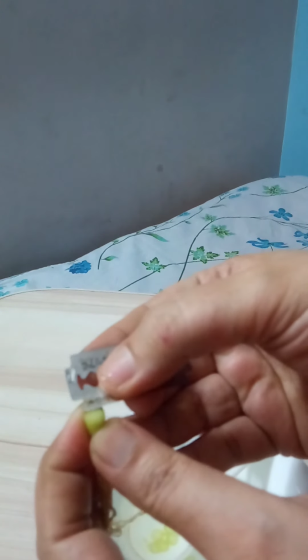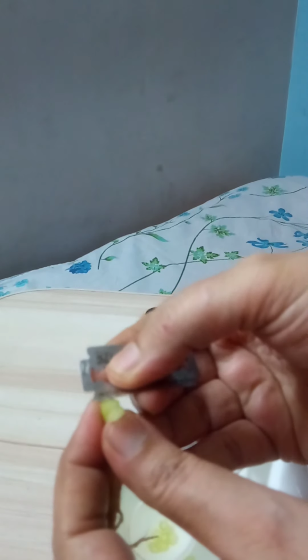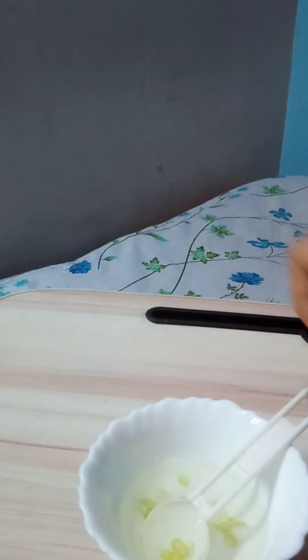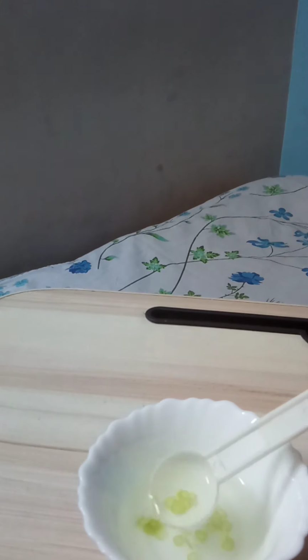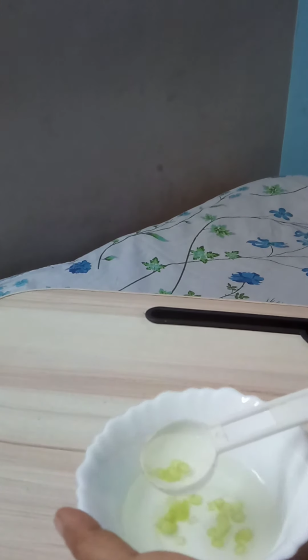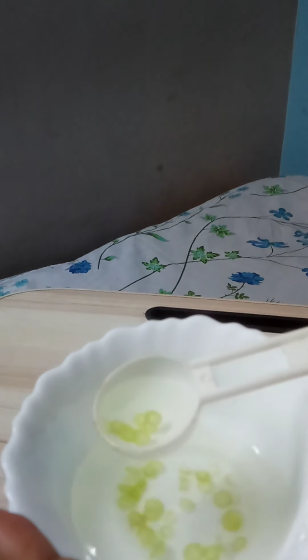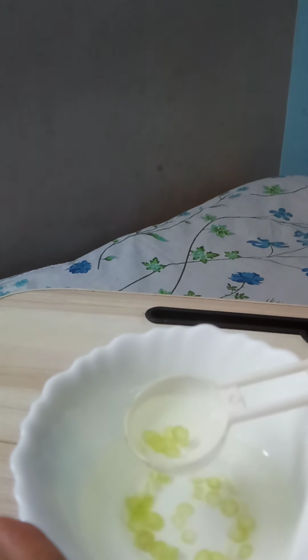So how can it be done? See, by holding it, I have to take these thin slices. Right? Some of this I have already done. Let me show you. See, these small round structures are actually thin sections.